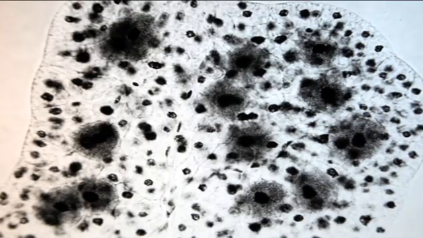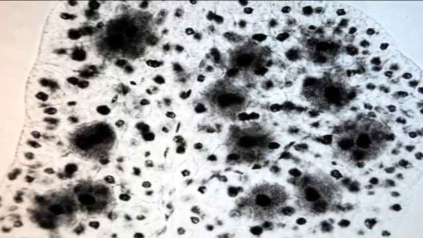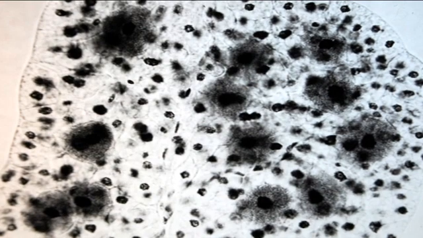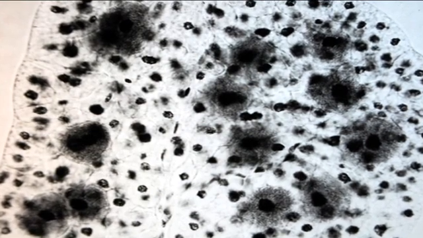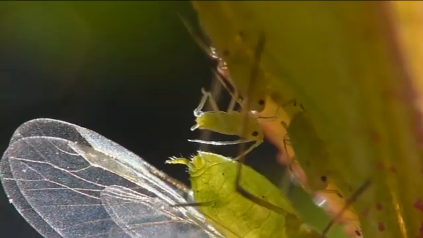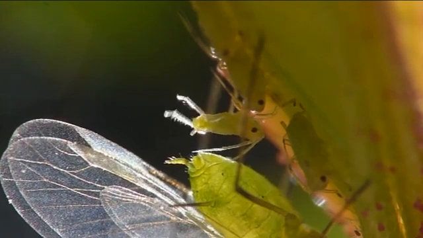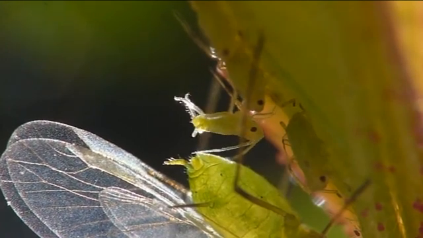Usually, the mycetocytes form specific structures known as mycetomes or bacteriomes, distinct from the fat body. The mycetocytes contain symbiotic bacteria for which various roles have been proposed. The mycetocyte system of aphids is particularly well studied.